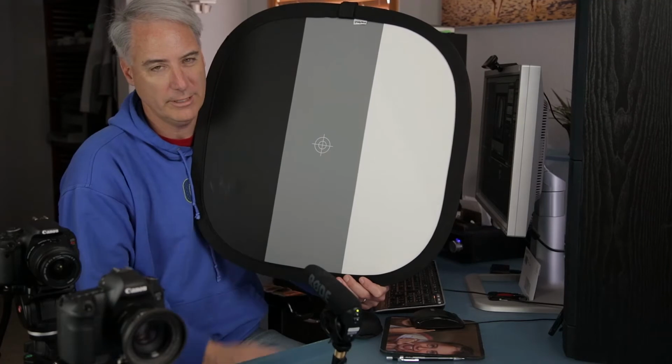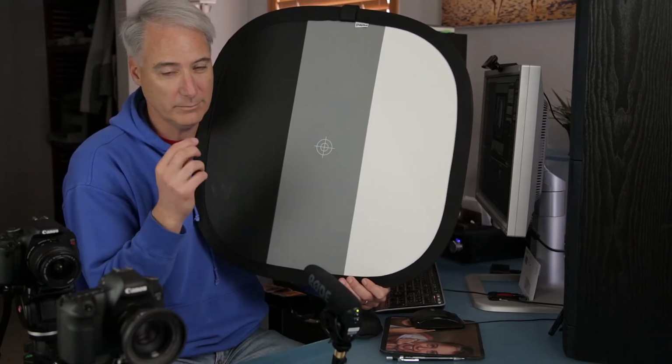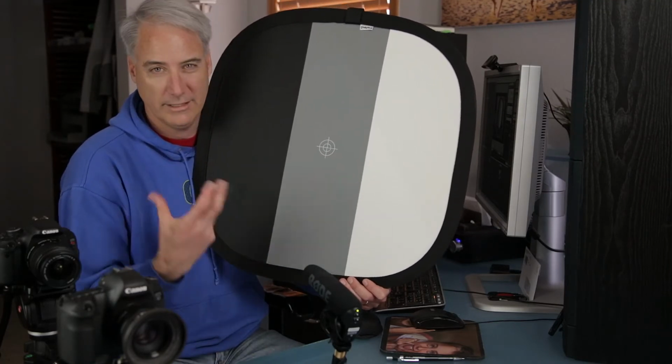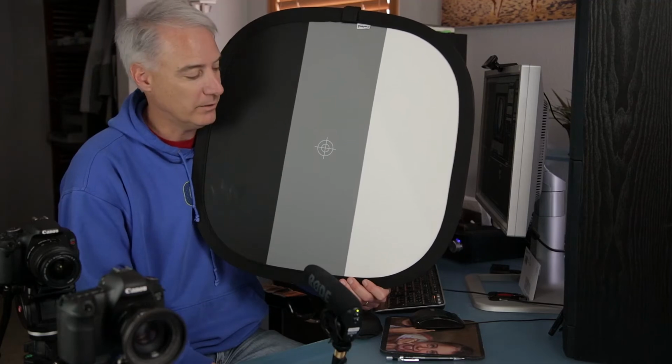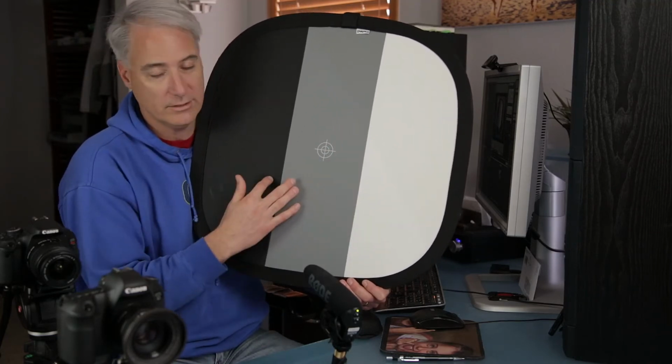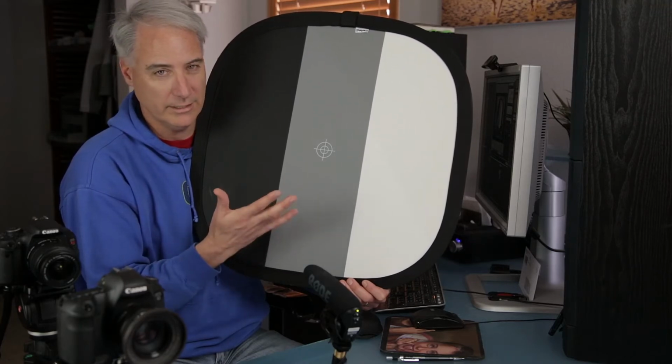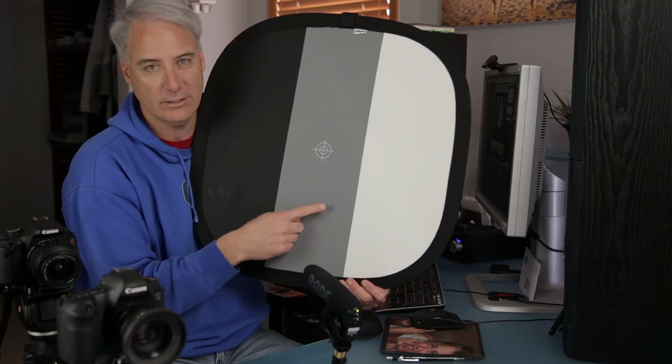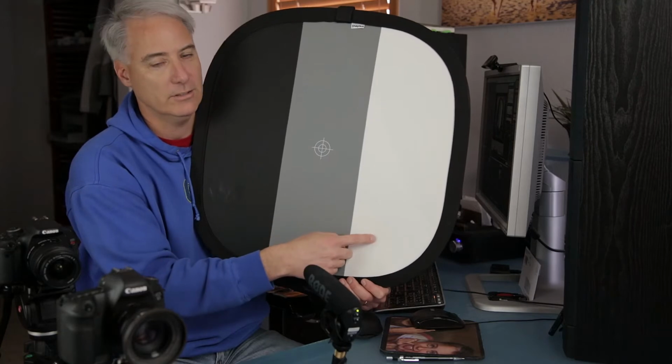You want to stay away from white paper, which sometimes has a little bit of blue in it, they make it a little bit brighter. You can buy these in much smaller, different sizes, and you can buy just the gray part, which is all I really need. And Canon recommends that you actually use an 18% gray versus white.